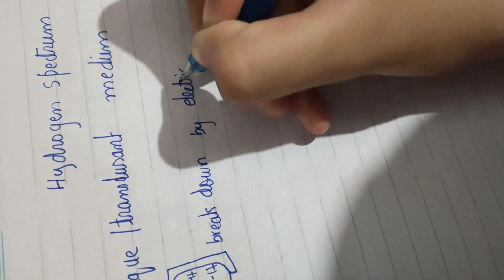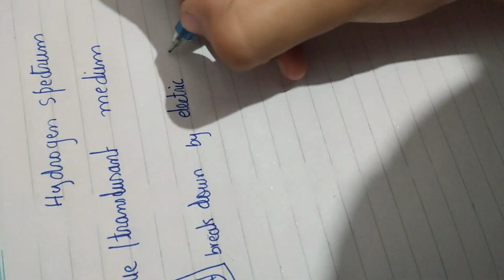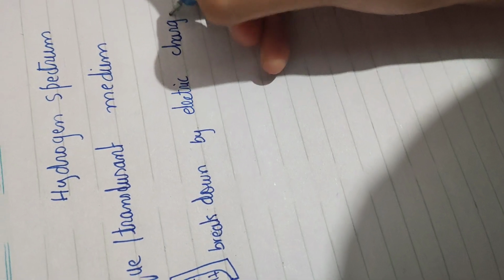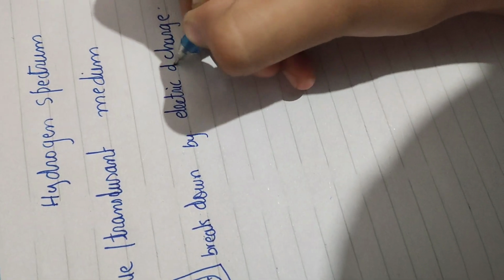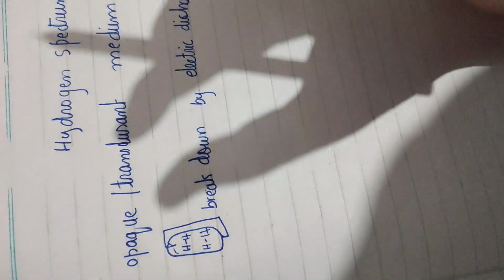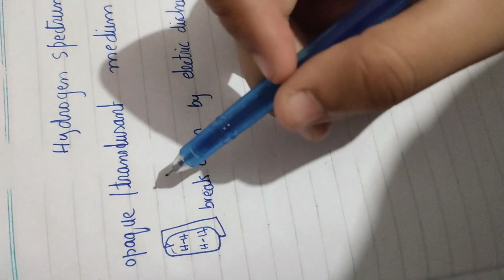By this we can break the bonding of the hydrogen. We want hydrogen in an atomic form, not in a molecular form. So I'm going to make a lot of atoms of hydrogen.